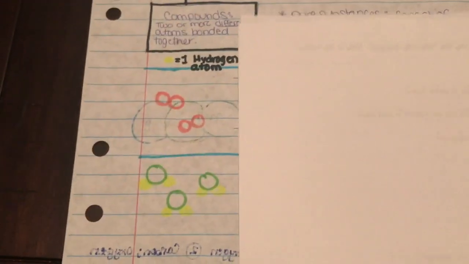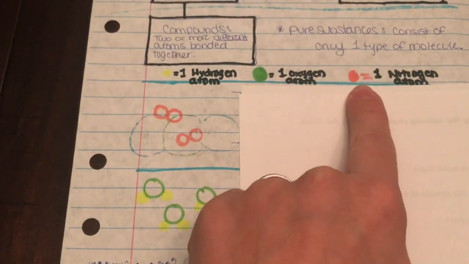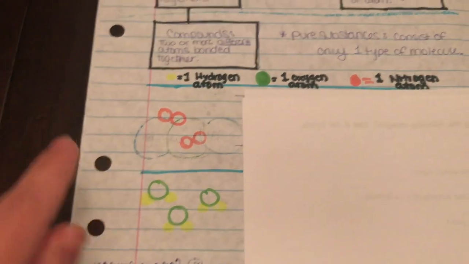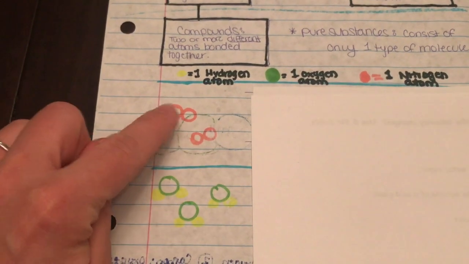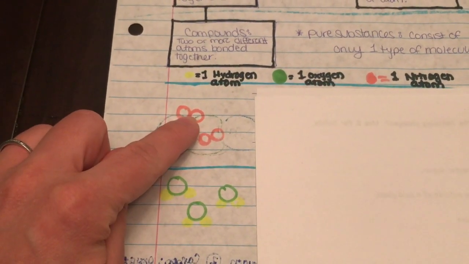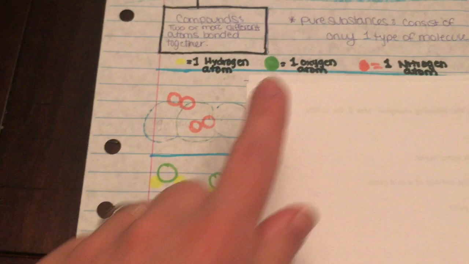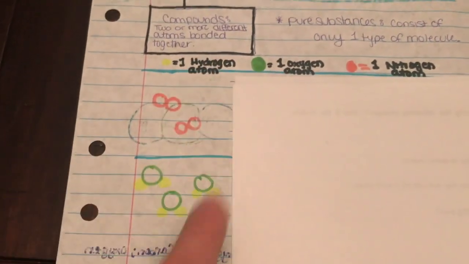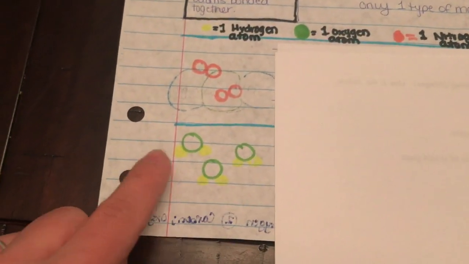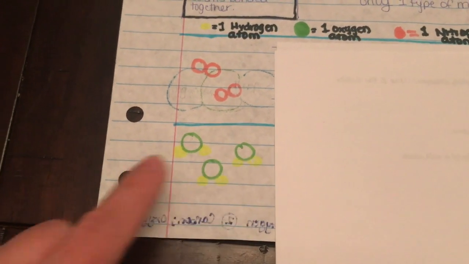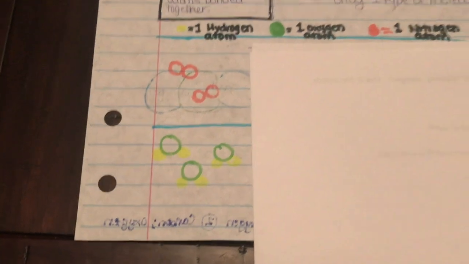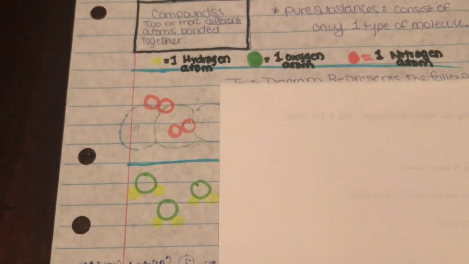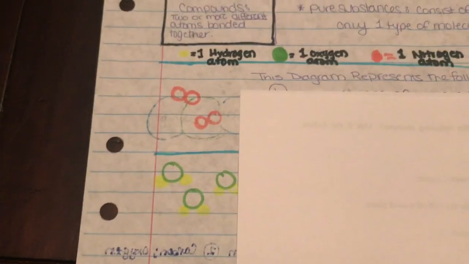So like I said, orangey pink is nitrogen atoms, so I put 2 nitrogen atoms together right here and 2 nitrogen atoms together right here. And then I told you the green was oxygen and the yellow is hydrogen, so I did 3 oxygen atoms and I attached 2 hydrogen atoms to each one for the second picture. So we're going to talk about just the first picture right now.